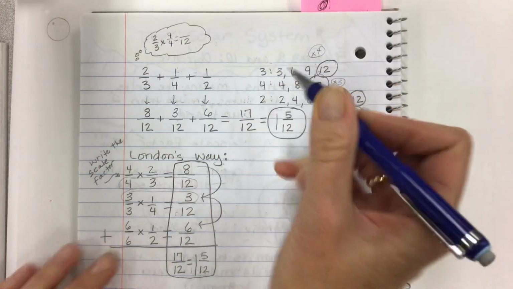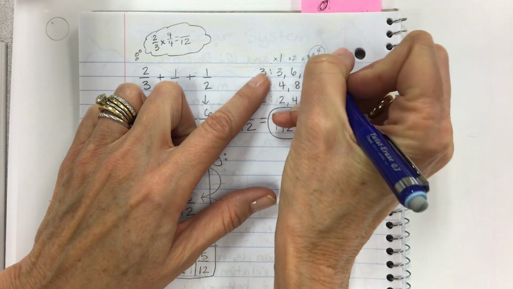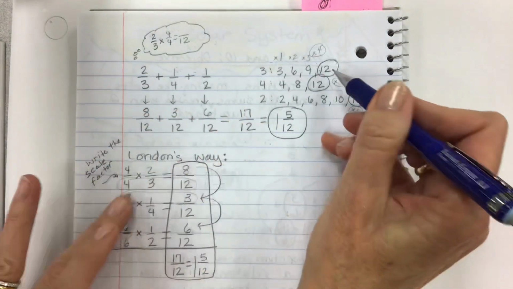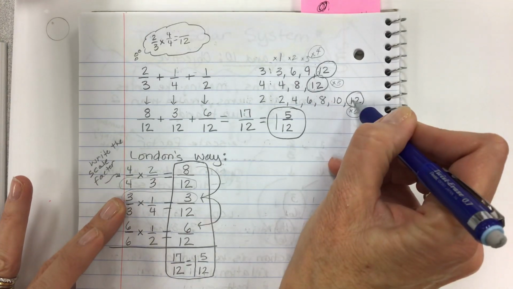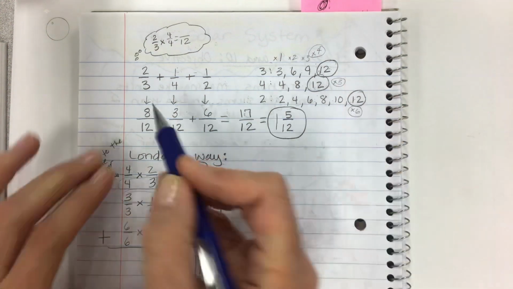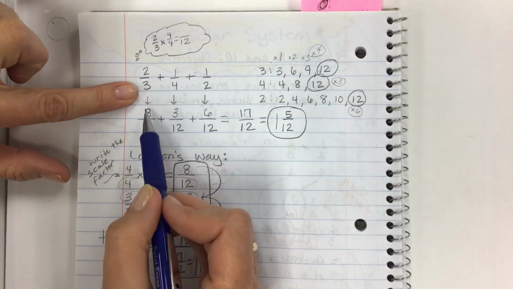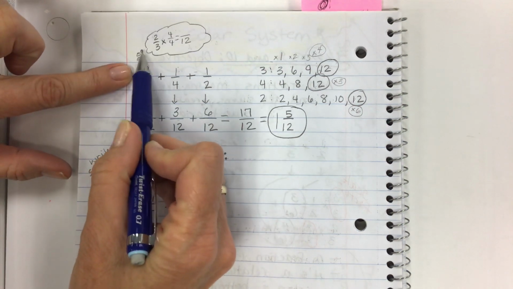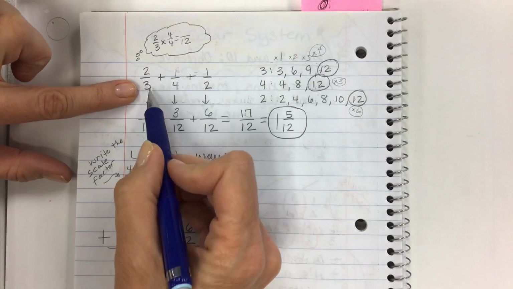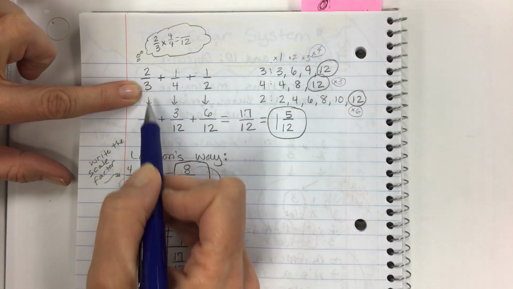Just line them up, start skip counting. Times 1, times 2, times 3, and put your products all out until you find one that they have in common. The trick is finding the one that they have in common that is the lowest. Then change your fractions by using the scale factor so you can think about it instead of always having to write everything out. So if I need to get 12ths, 3 times what is 12?